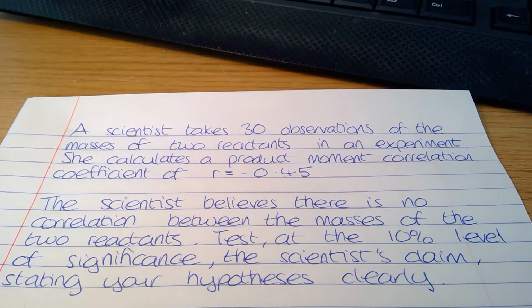So the first thing to understand is that the value of r we've got there is from the sample. So that's why it might seem strange that a scientist is believing there's no correlation when quite clearly there is some negative correlation there. However, that negative correlation is just for the sample, and that might not be repeated if she took more observations. And so that's where the hypothesis test bit of this comes in.